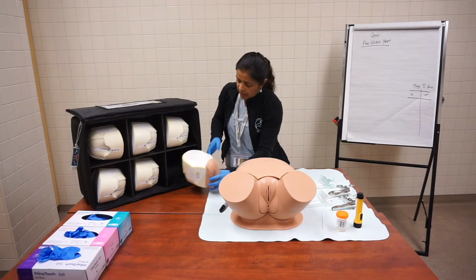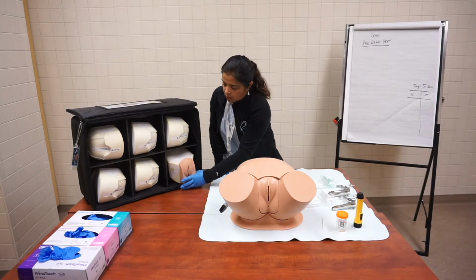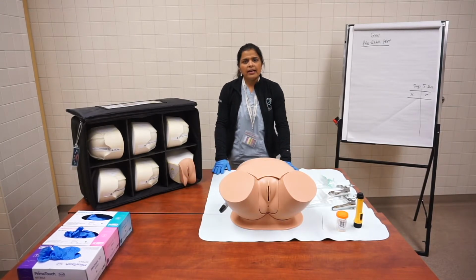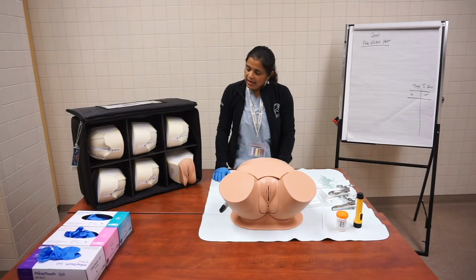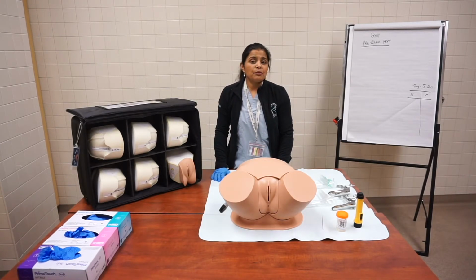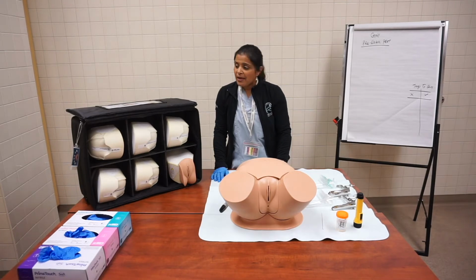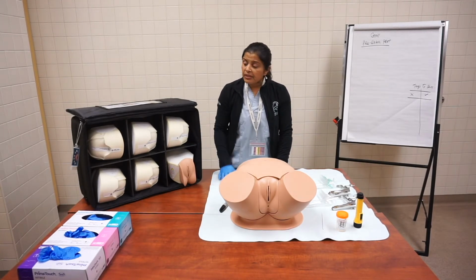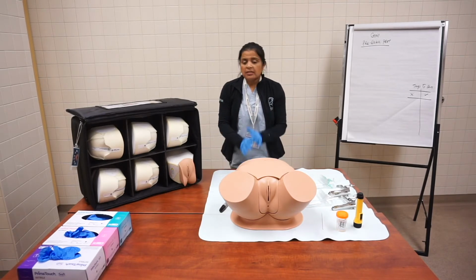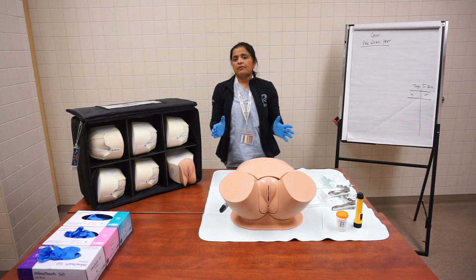So please feel free and do use these inserts when you're doing the gynae exam teaching, and the students will have the opportunity to examine many different pathologies without having a live human at the end of the table. So we have gloves ready for the students, and basically that's all you need for the gynae pelvic exam.